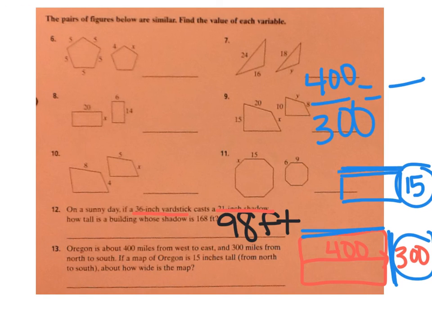This one I don't know. That's what I'm trying to answer. So that would be X goes on top, 15 on the bottom. Perhaps you see that there is a lovely relationship between 15 and 300. I'm going to stop you there and let you finish number 13 on your own. See how far apart it would be on the map, recognizing that on the map we are measuring in inches.